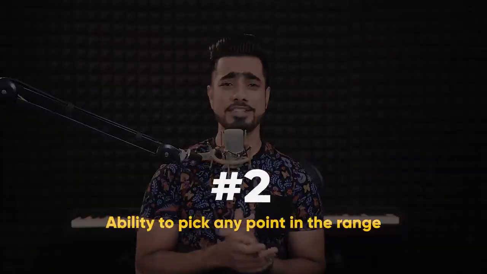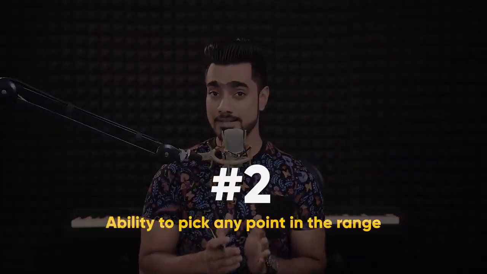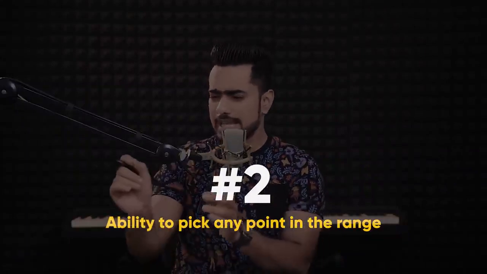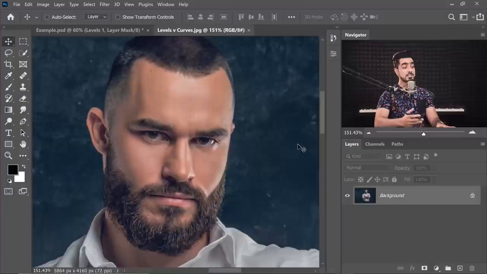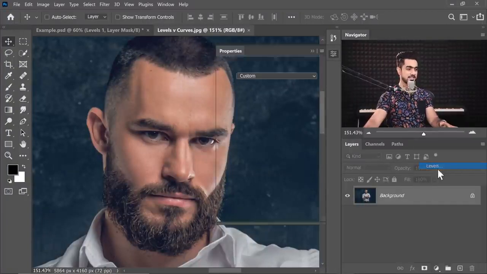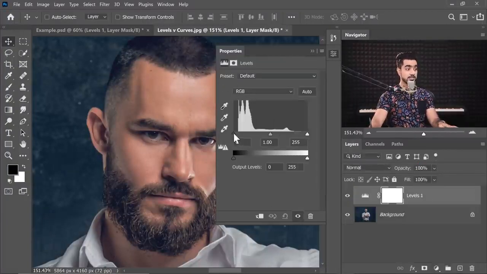That's it. Moving on to our second reason which connects to our first, and that is curves has the ability to pick any point in the brightness level range, whereas levels does not. Let me show this to you. So similarly as we showed you before in the gradient, let me share with you the real world example of it. If we create a levels adjustment layer here, we can only make the darks darker and the brights brighter and adjust the midtones here and there.